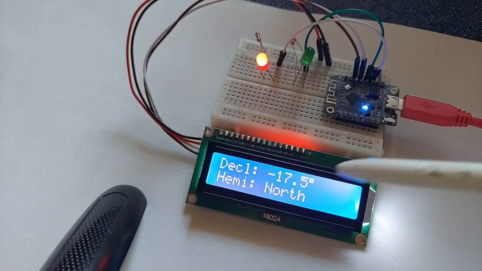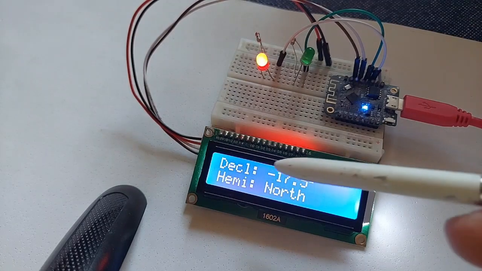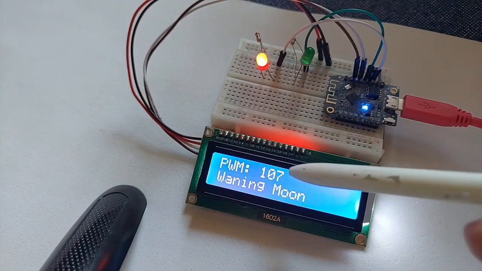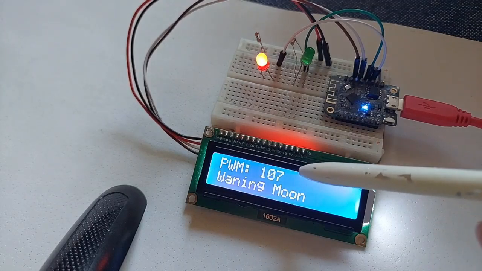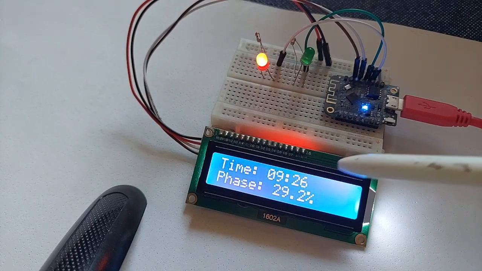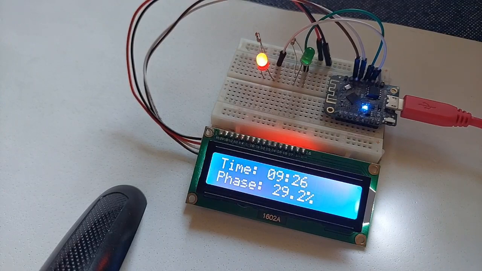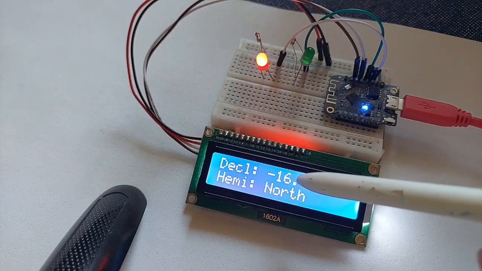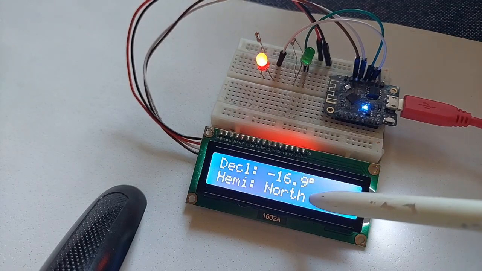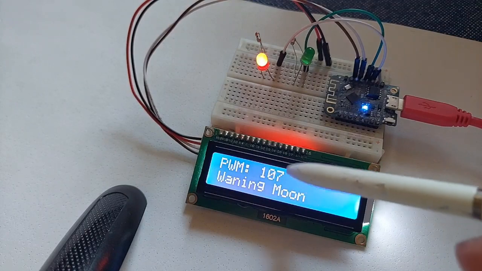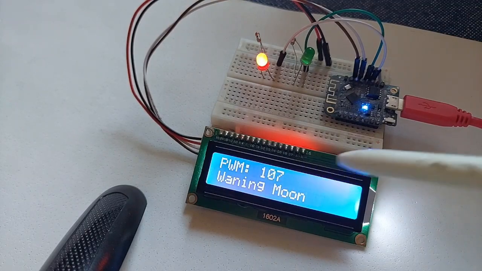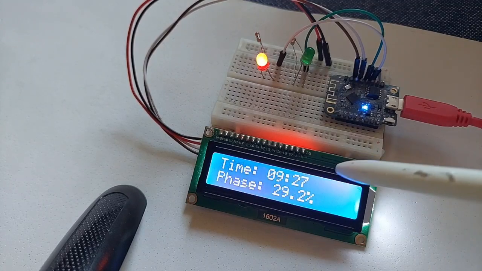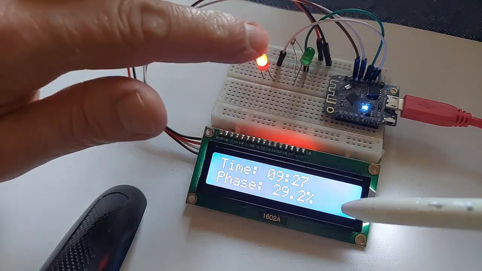And here you have the timestamp, you have the inclination, and the PWM, which is measured from 255 in this case. We are in the Northern Hemisphere, and the PWM is 107 at the moment, so it's less than half.